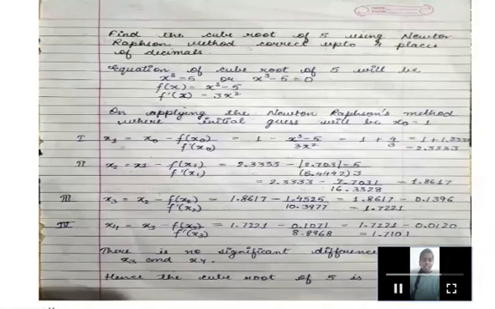This is Prerna Patil and today we are going to discuss our internal question, that is, find the cube root of 5 using the Newton-Raphson method, correct up to 4 places of decimals. So the equation for the cube root of 5 will be x cube is equal to 5, or x cube minus 5 is equal to 0. So f(x) will be x cube minus 5, and f dash x will be 3x square.